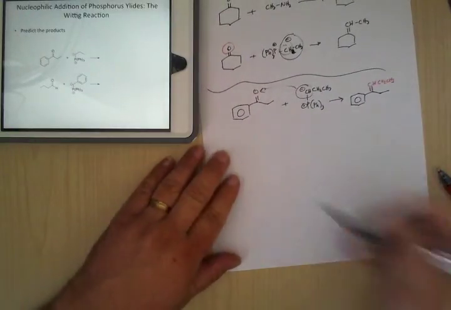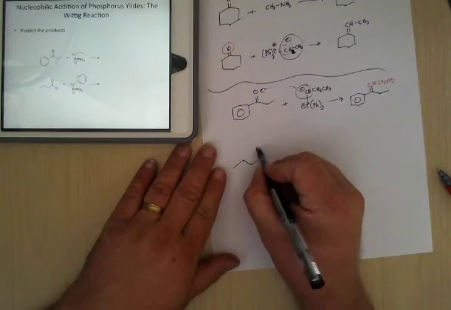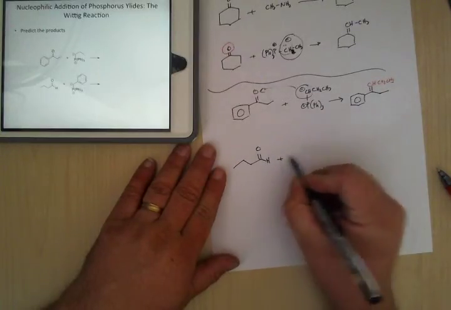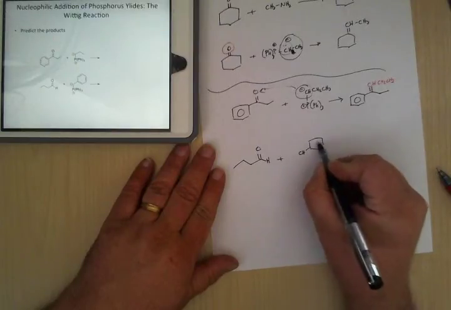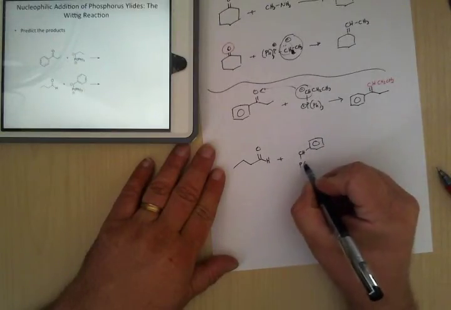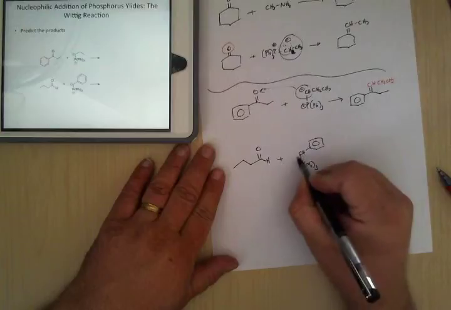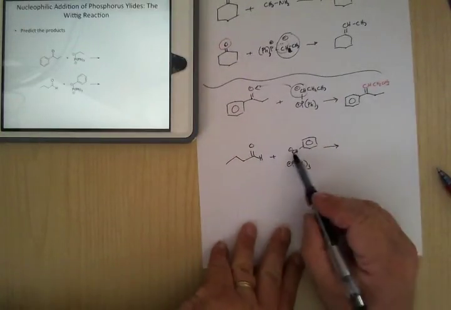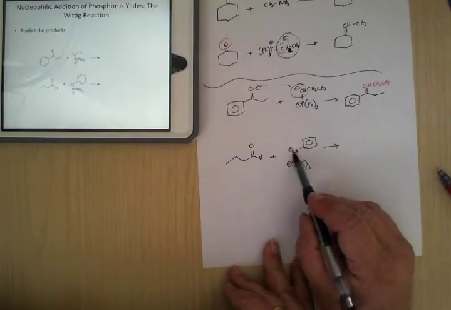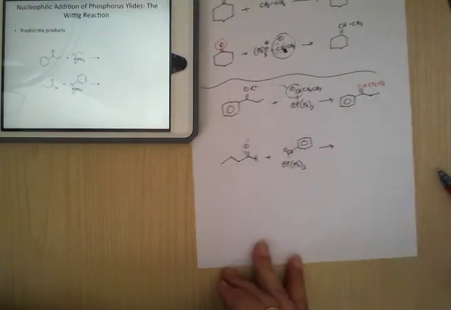So if you have this one, it doesn't matter if it's an aldehyde or a ketone, plus CH, everything else goes along for the ride, right? So where that phosphine is attached, that directly replaces that oxygen.